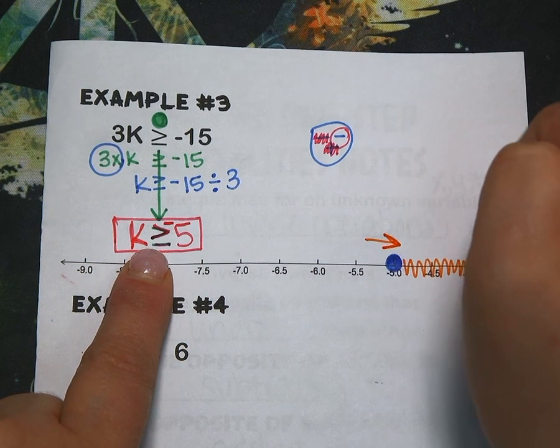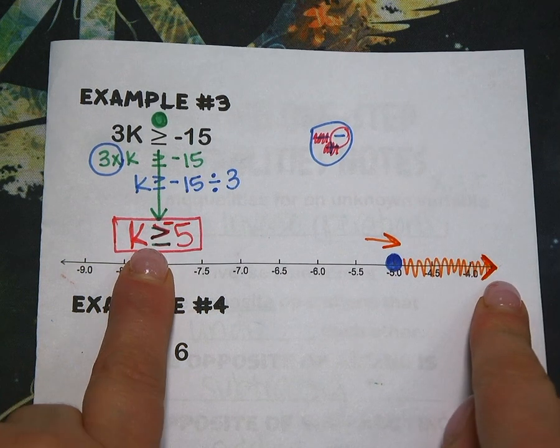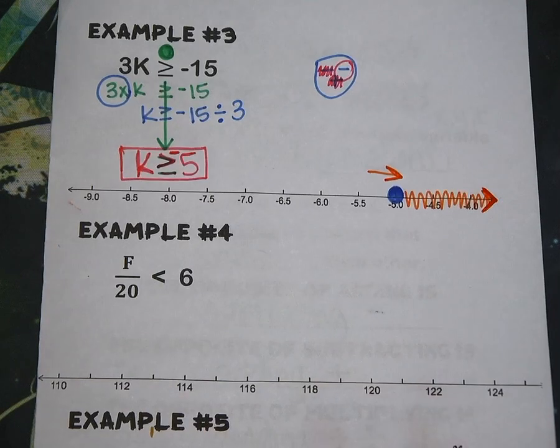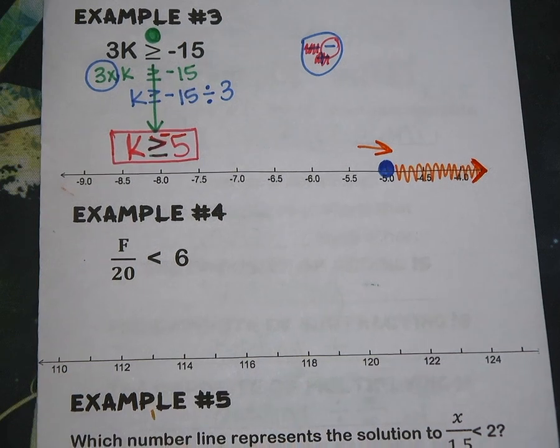And again, I can check with the right side of my number line. Okay, does it all match? Yes, it does. Example number 4, we have f divided by 20 is less than 6.